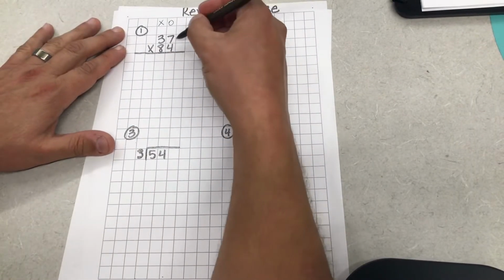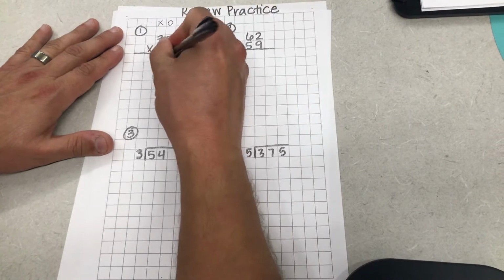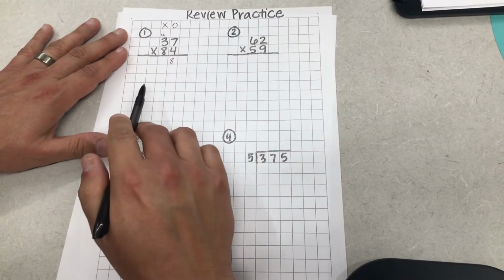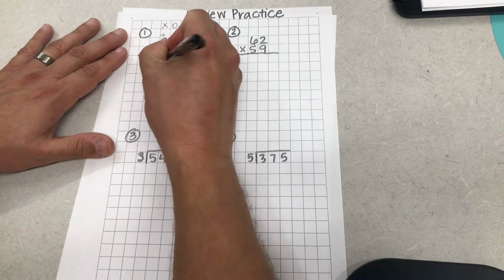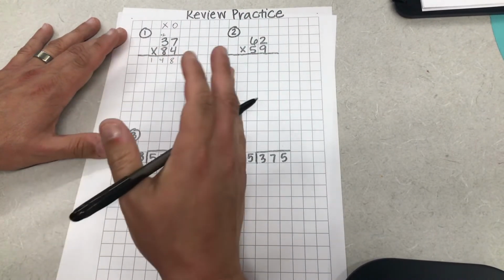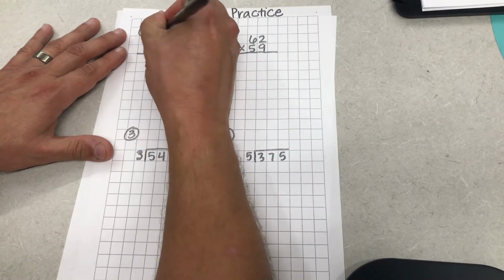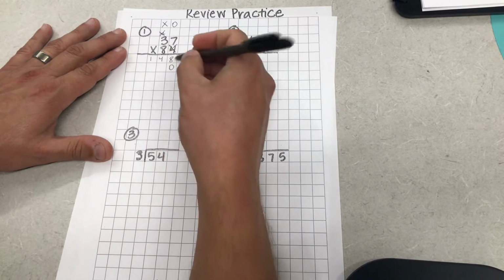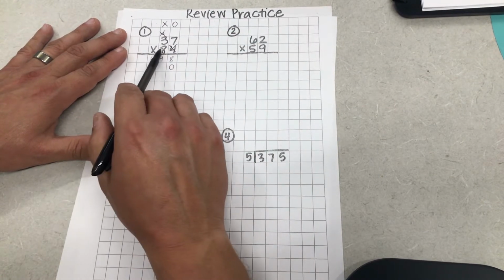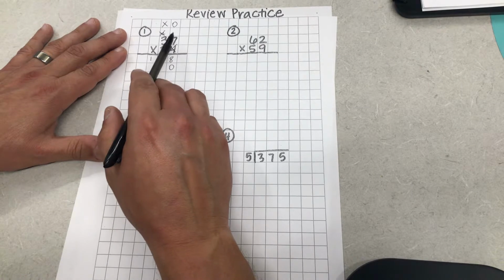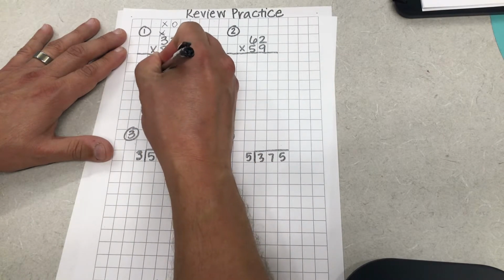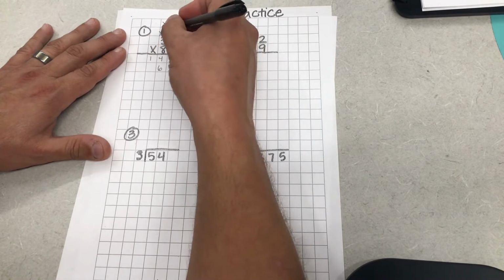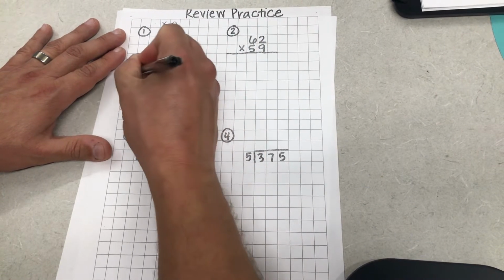Let's start in the ones place. 7 times 4 is 28. I regroup my 2 up here. 4 times 3, that's going to give me 12 plus 2 more gives me 14. Now here's when the X's and O's come into play. I'm going to get rid of the ones, and I'm going to put a 0 in the ones place as a placeholder because now I'm moving into my tens. 8 times 7 gives me 56. I regroup my 5. 8 times 3 is 24, plus 5 more is 29.